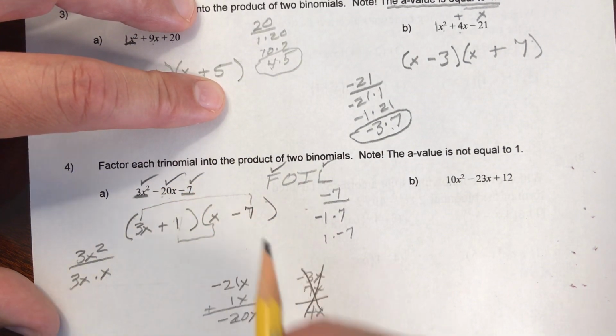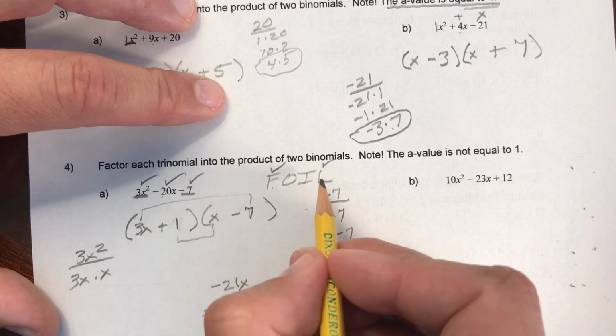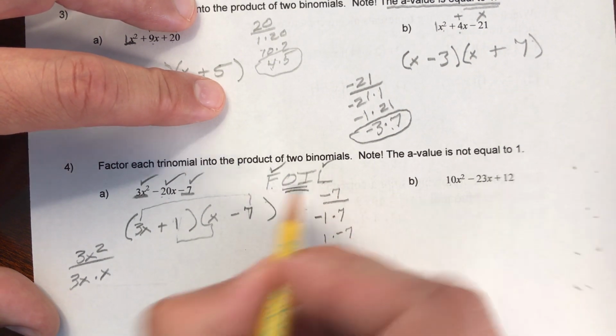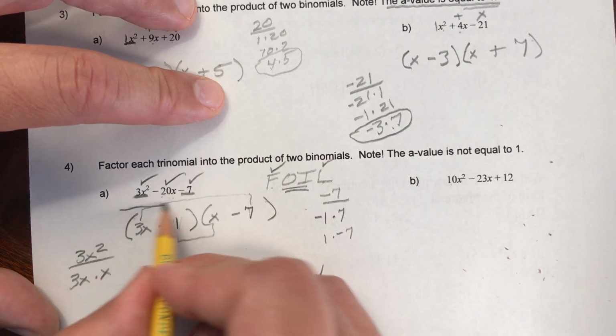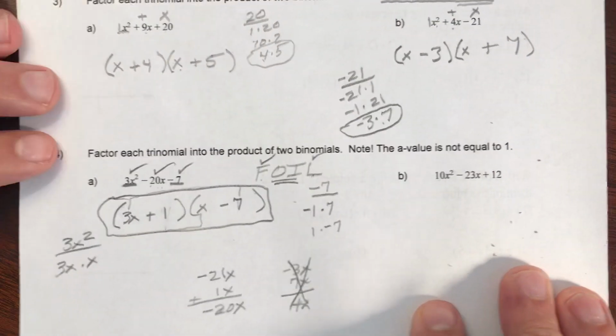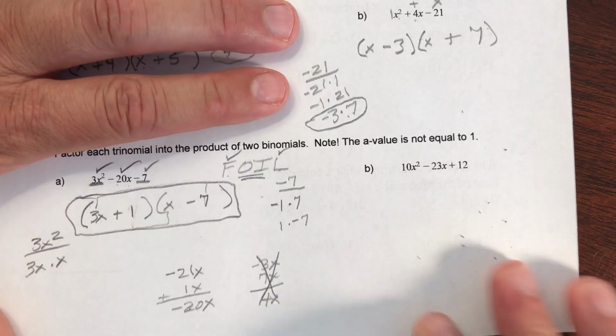Done. So you guaranteed me the first, you guaranteed me the last, and I know for a fact that the outers plus the inners makes the middle term. That's how you handle that kind of question. All right, so a little bit of a pain in the butt.